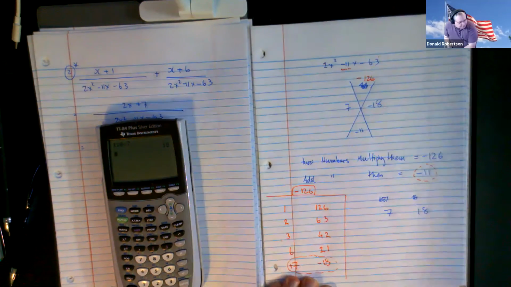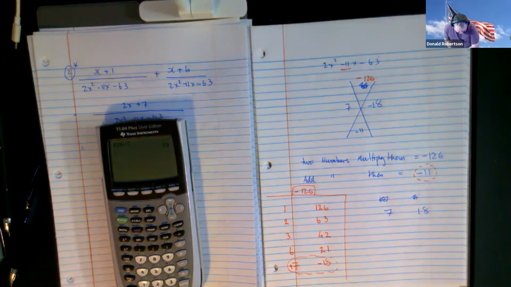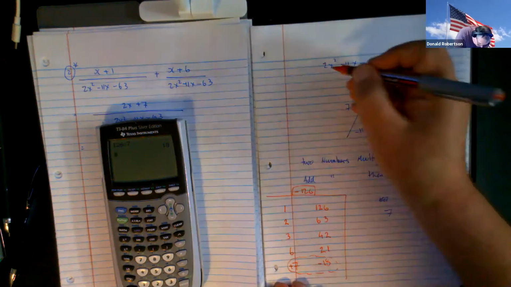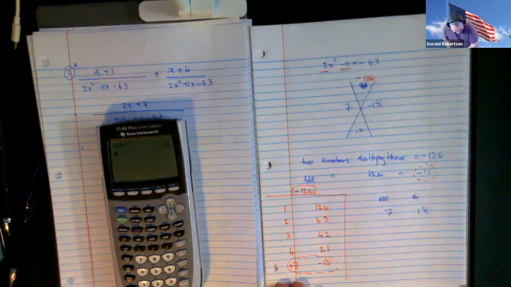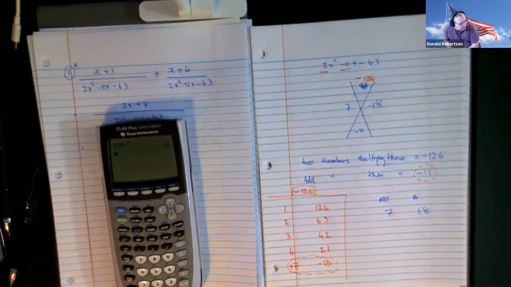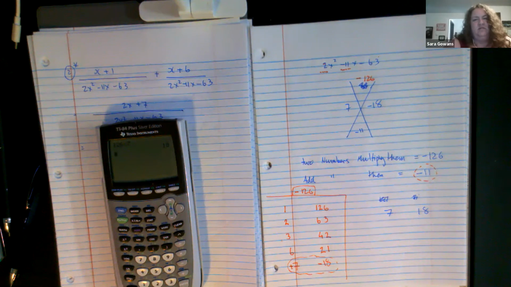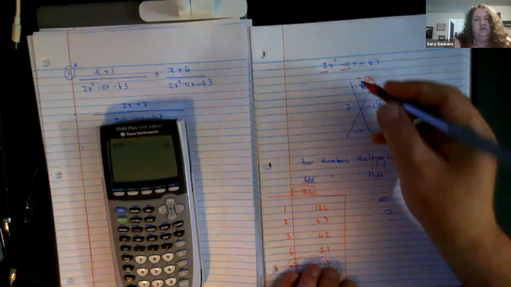Doesn't this guy come into the story? Or is it that guy? Who comes into the story? What's the next step? You divide 7 by 2 and negative 18 by 2.